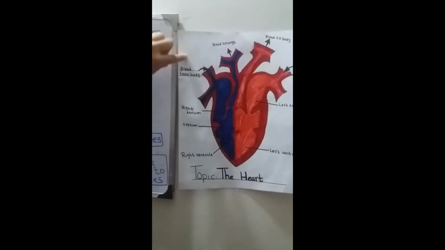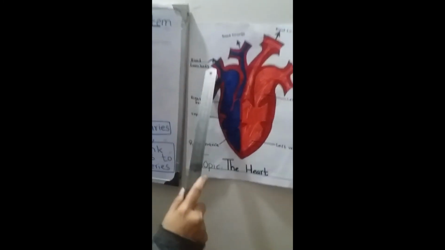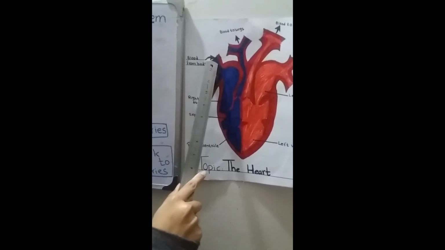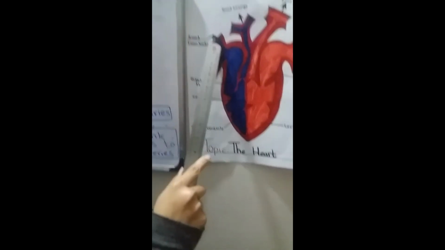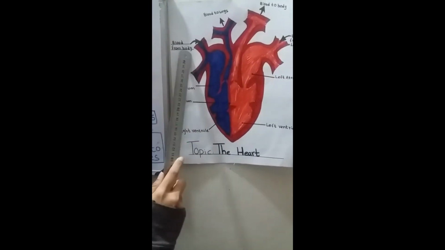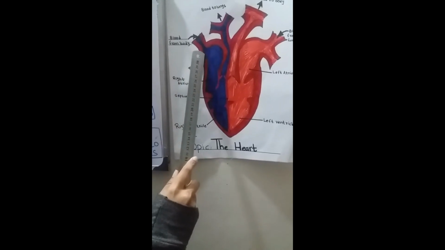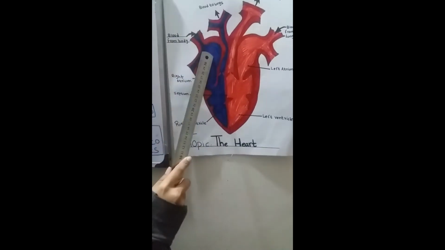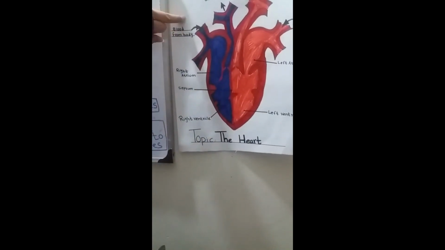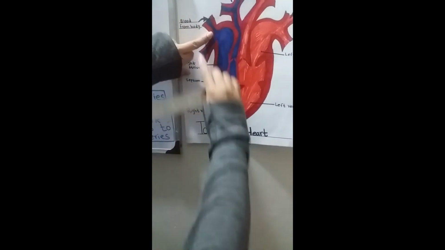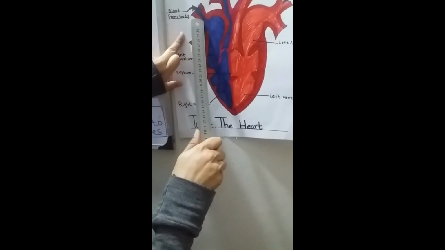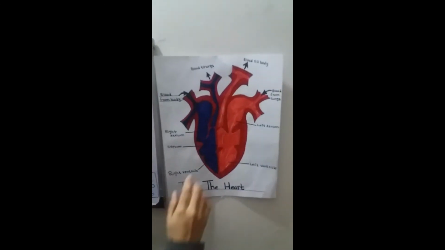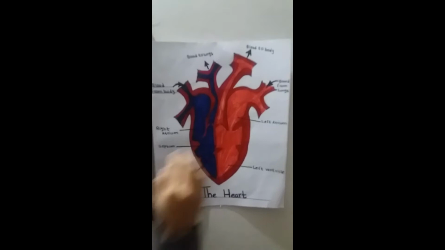This is a vein. As I said before, that vein carries blood to the heart. The blood enters from here, through this vein. This is the vein, right? Heart has 4 chambers.